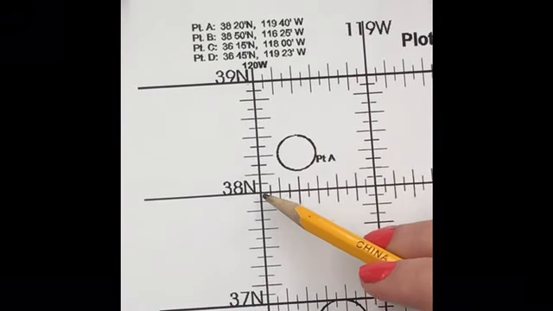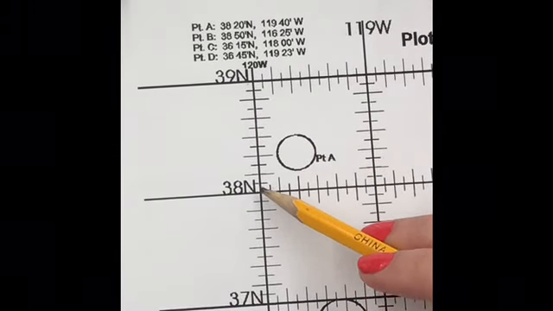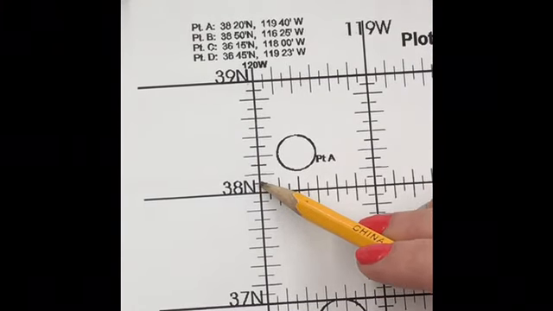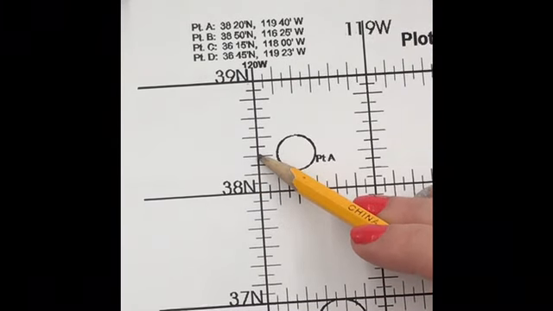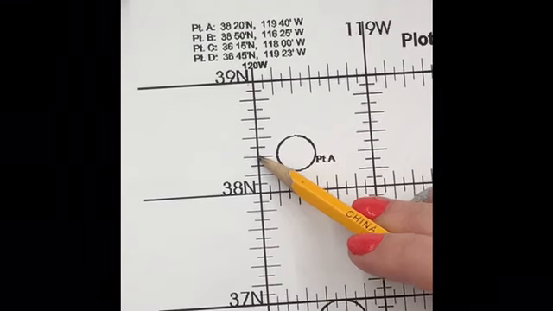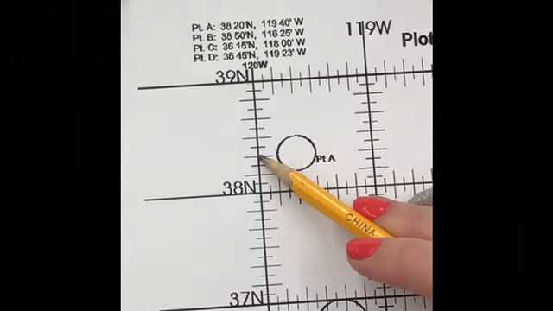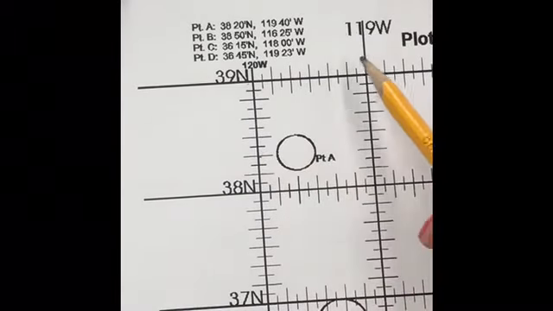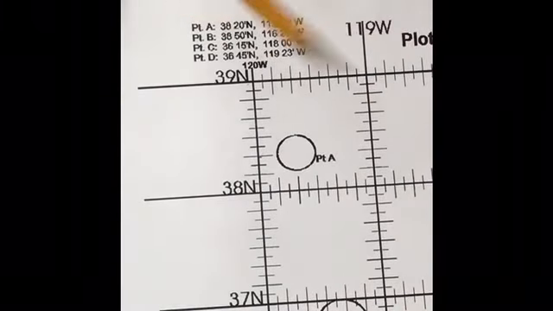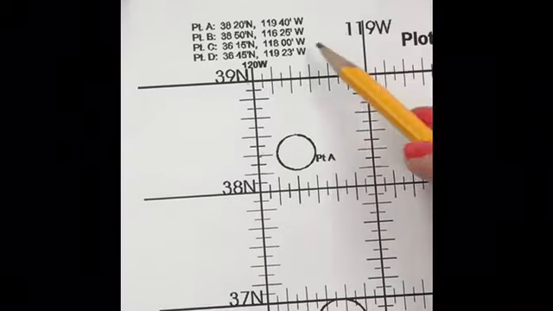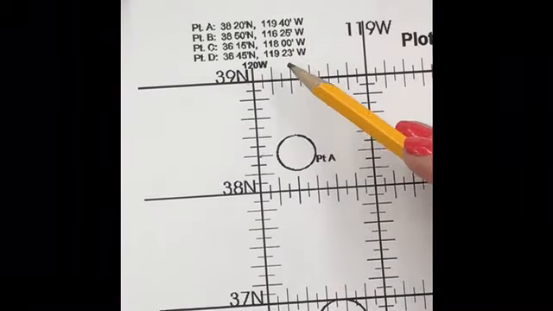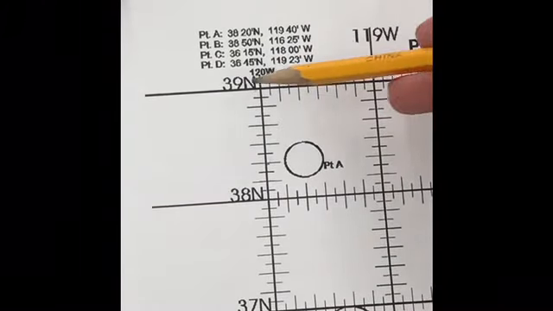So 38 degrees, so I'm starting here and I'm going up 20 minutes. 5, 10, 15, 20. Then it shows me going 119 degrees and 40 minutes west. Well, if I go this way, I'd be going down to 118, but 119 and 40 is more than 119, so I'm going to be going this way.